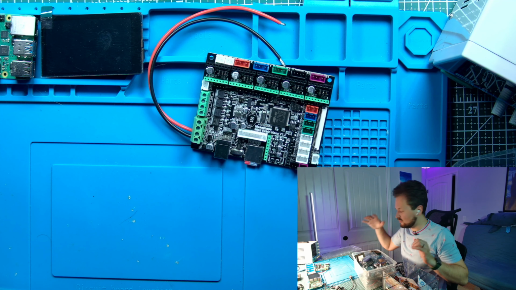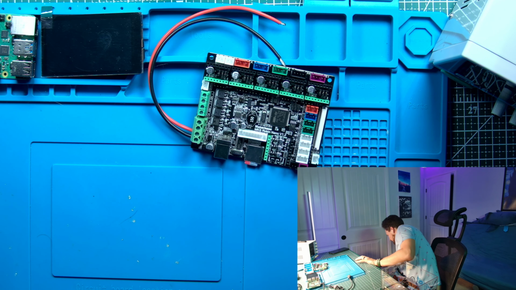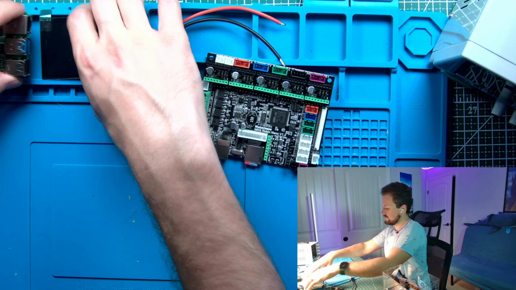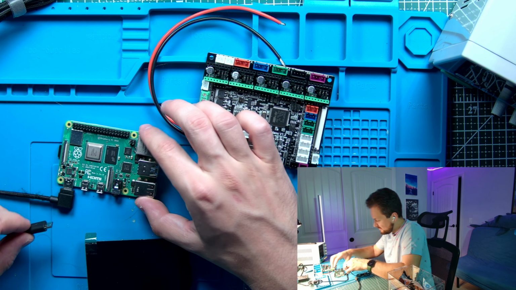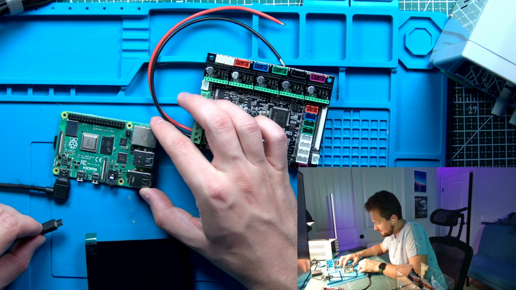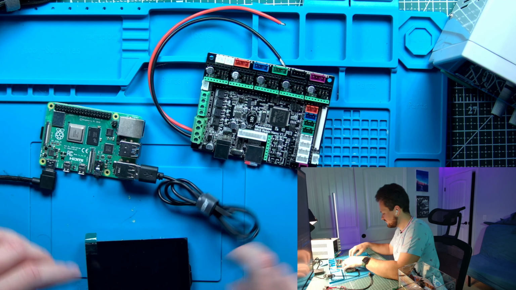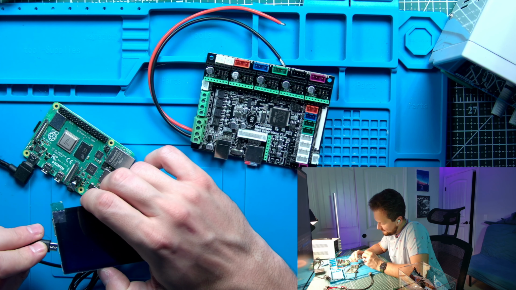Because we will also need to do some soldering work, and we need to also print some cases for all of this equipment, right? So today we have this. As I correctly remember, I also already did some experiments and I set up KlipperScreen.